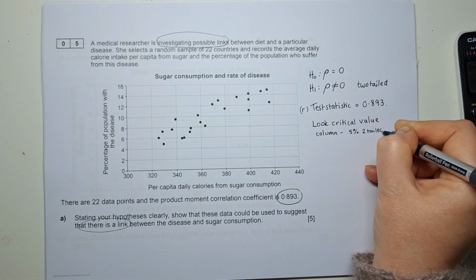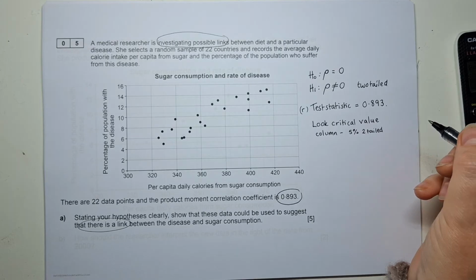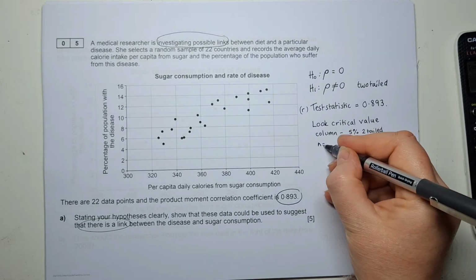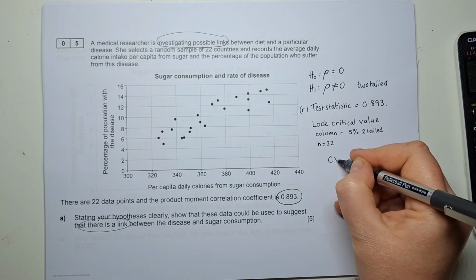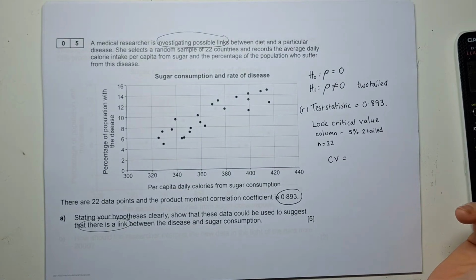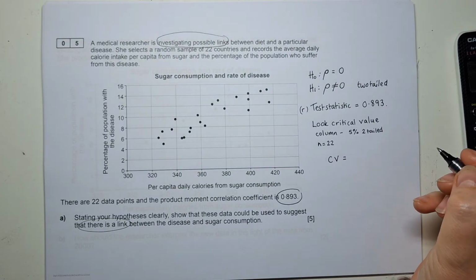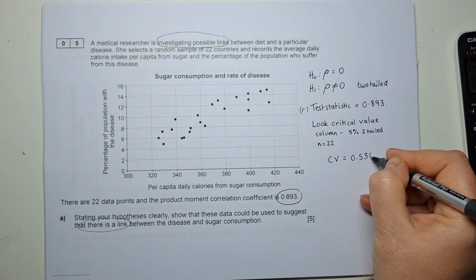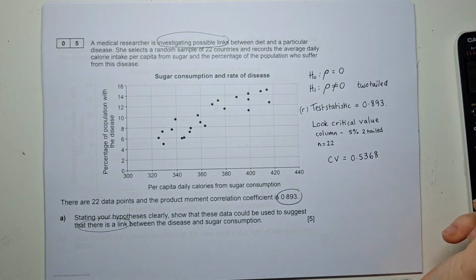There'll be a 5% one-tail, and then there's a 5% two-tailed column. So make sure you're looking down there and you're looking for n equals 22, and your critical value, as you look it up, should be 0.5368. Okay, I haven't got that to show you at the moment, but you can find it for yourself fairly easily.